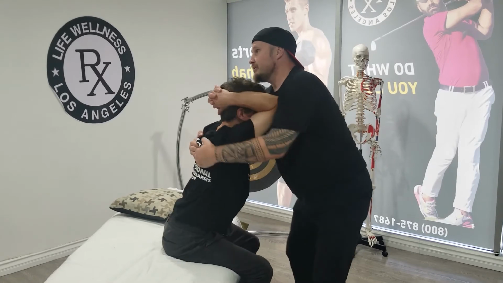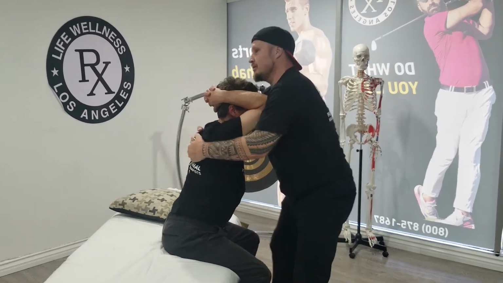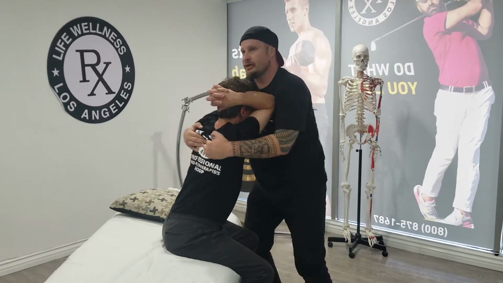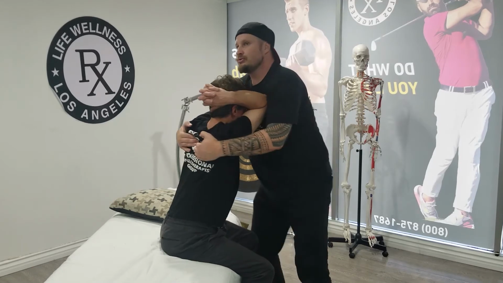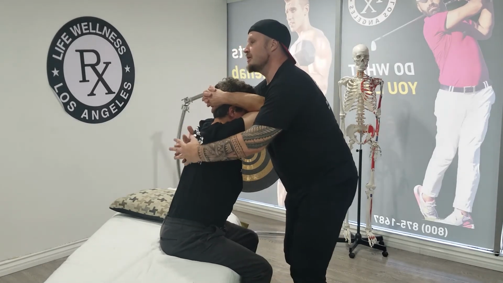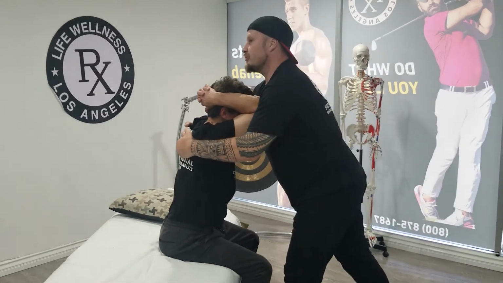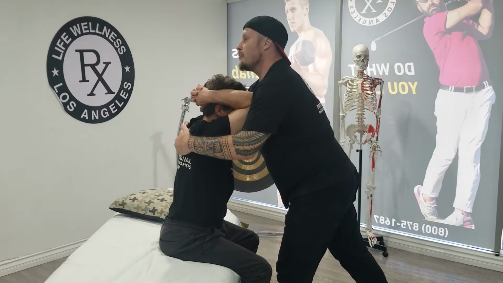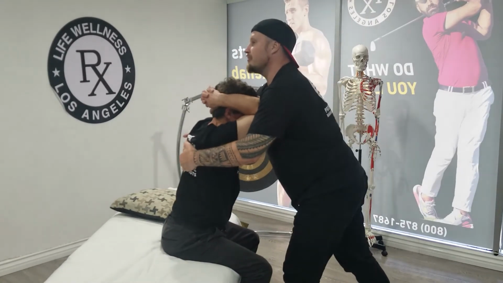Side bending, rotation. And you can go all the way up from T1 to T12. All the way up here, and you will find out what's going to happen if you feel that little restriction. That vertebra is usually going to pop up, and you're going to feel your fingers just get popped.